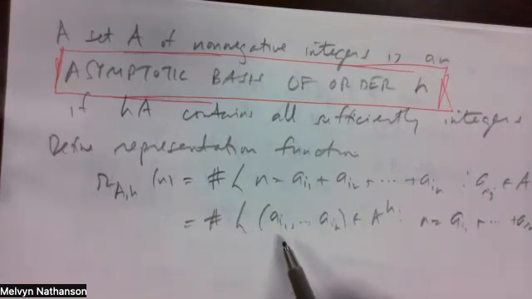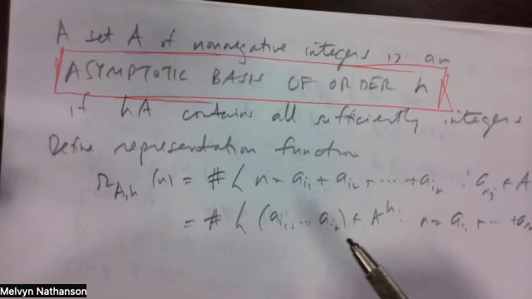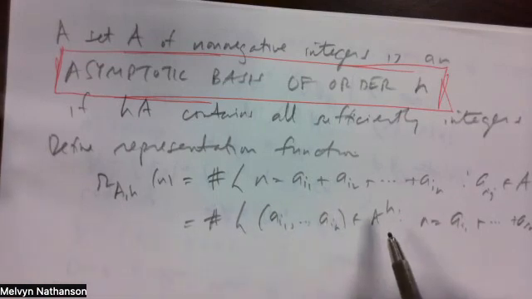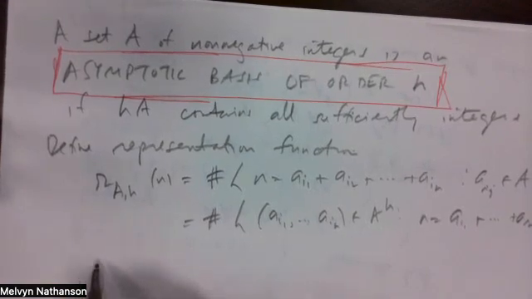So in this definition of the representation function, if you have, for example, 2 and 3 in your set, then 2 plus 3 equals 5 is one representation, and 3 plus 2 equals 5 is a second representation.